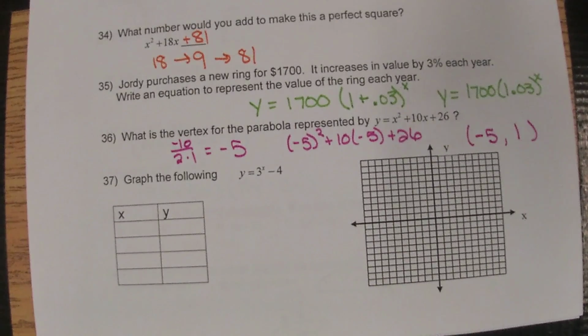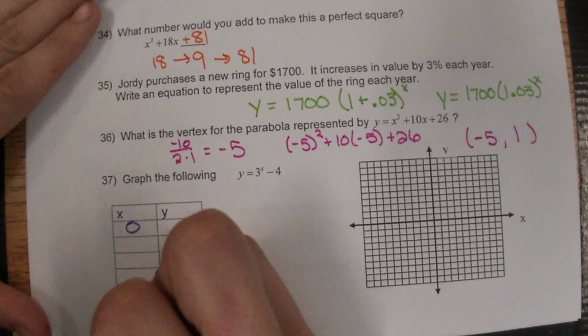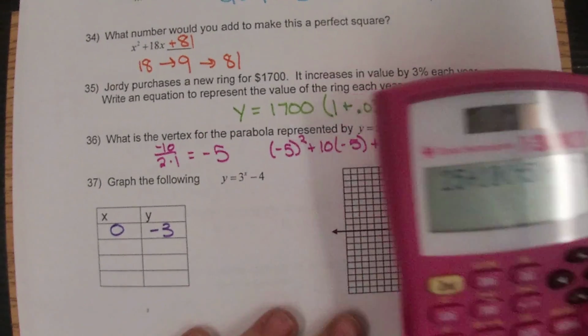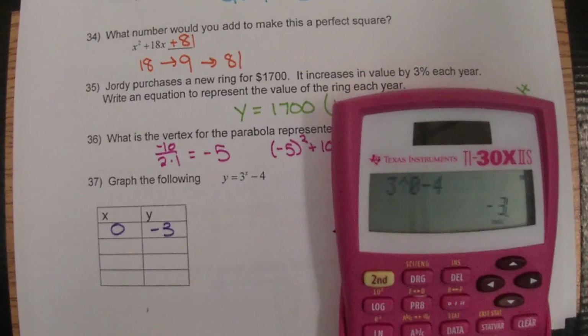Number 37, we're just going to be plugging in some input values that will actually fit on our graph. We should know that this won't cross -4. So if we plug in 0, that'll give us -3. If you're typing this in a calculator, you can do 3 caret 0 minus 4.